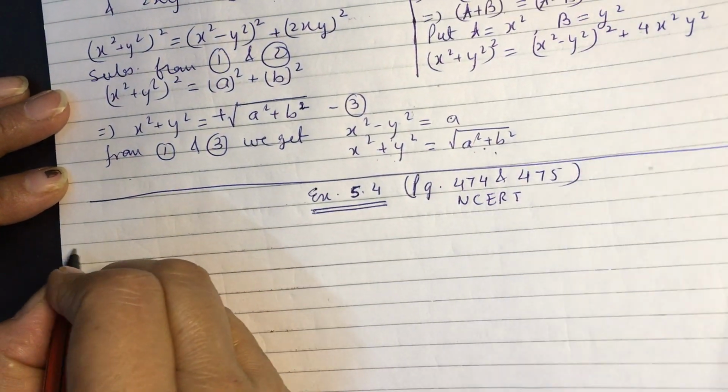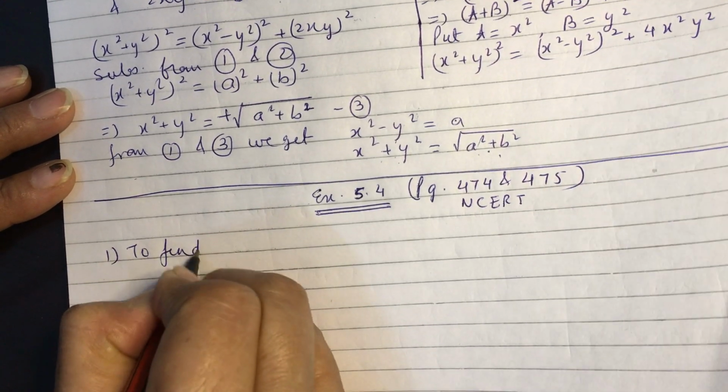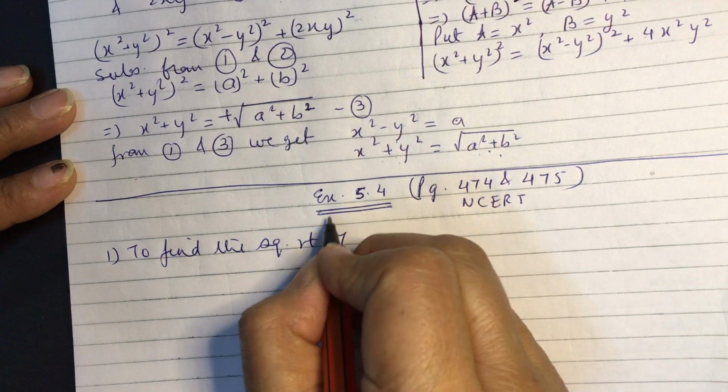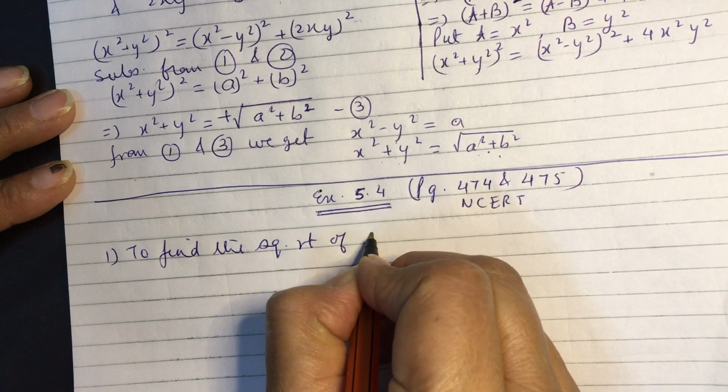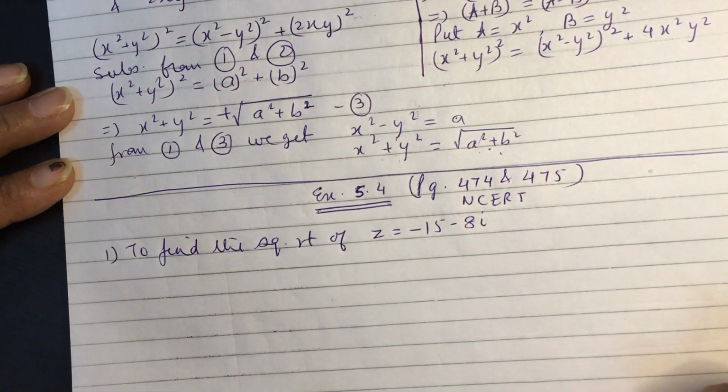Okay, now let's take question number 1. We have to find the square root of z equal to −15 − 8i.